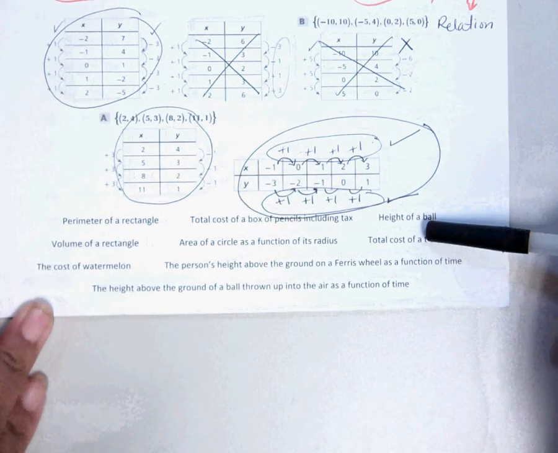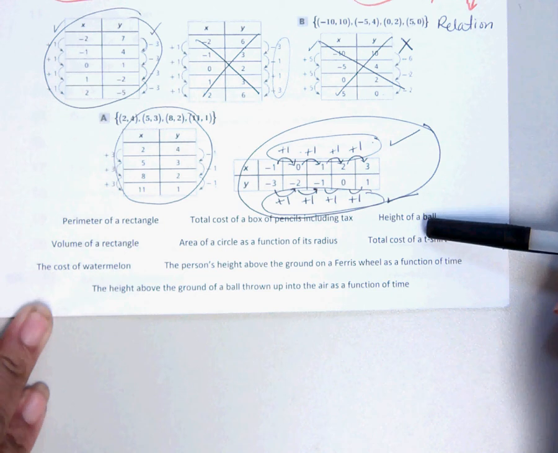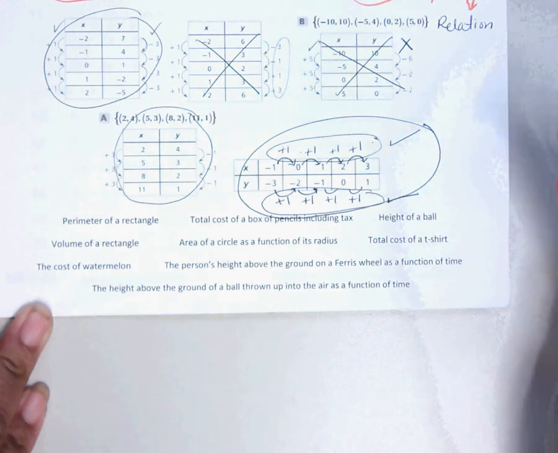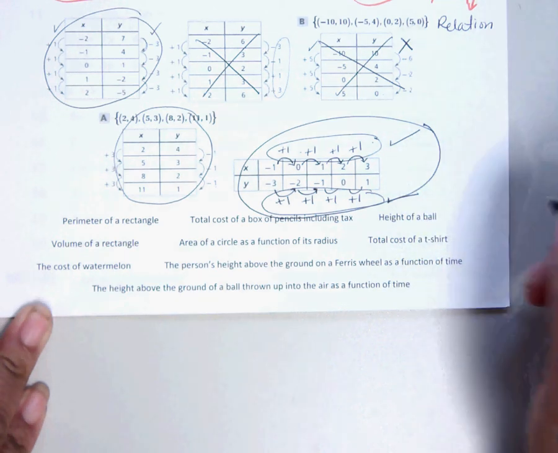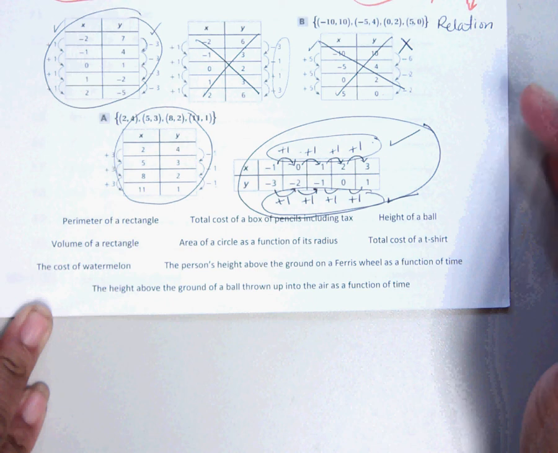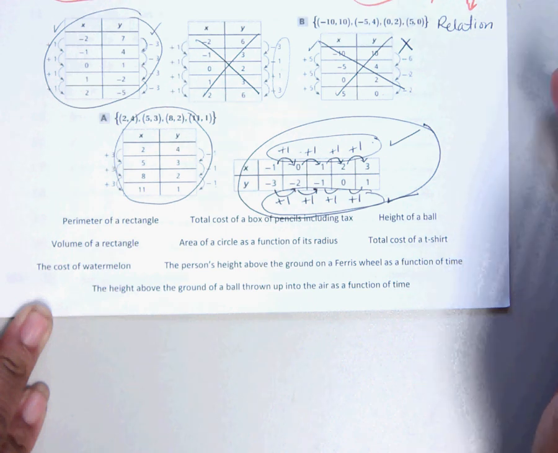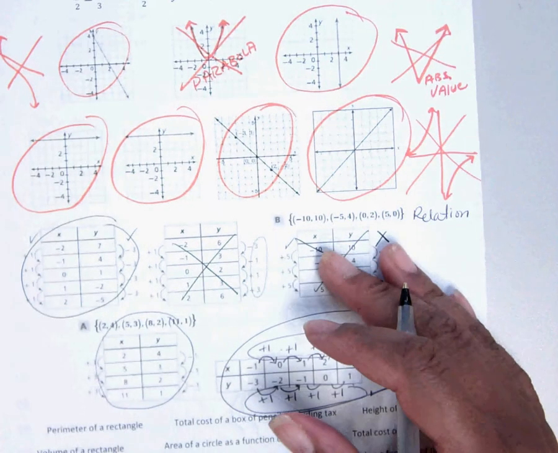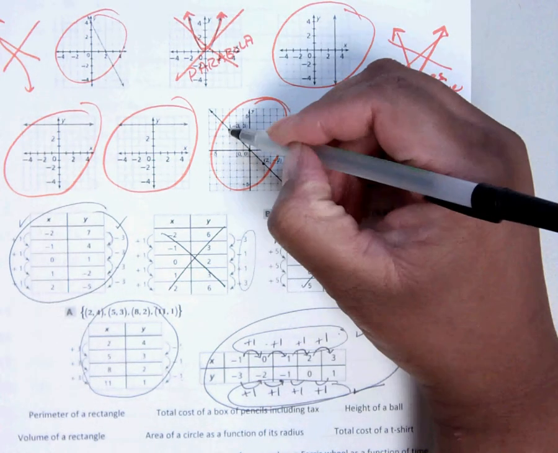Okay, now let's talk about these situations. When you're given word problems and you want to know if it is linear or not, you have to think about things being one-dimensional or having a consistent change in the information, because that's what it means to be linear: to have a consistent change in the rate of change. What do I mean? Well, let's look here.